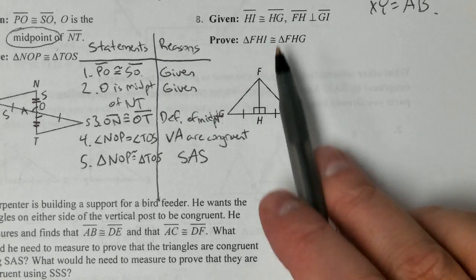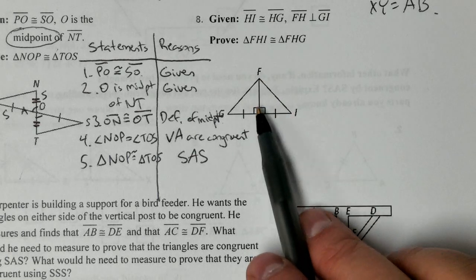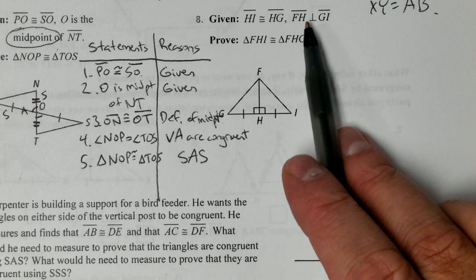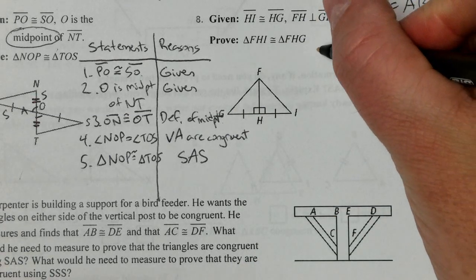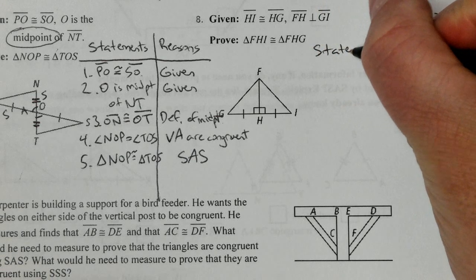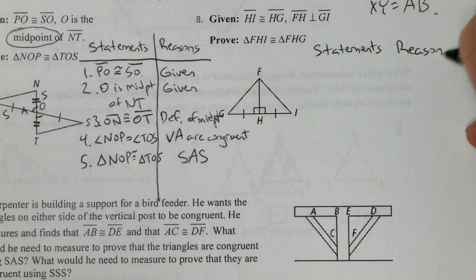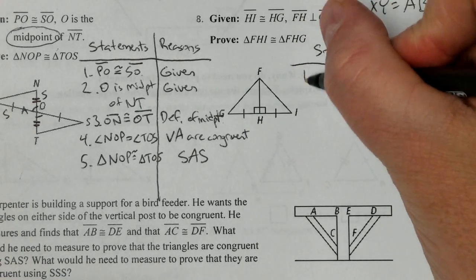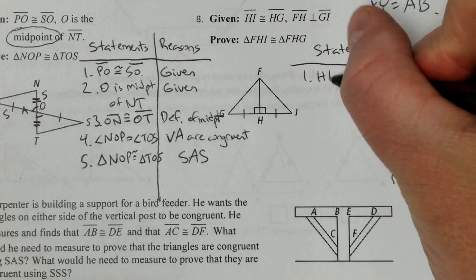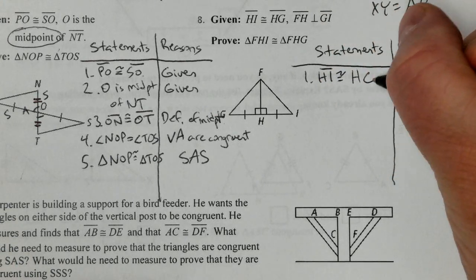Okay, on our next one, we're given HI is congruent to HG and that these are perpendicular. So again, we're going to do statements on the left and reasons on the right. And our first one is HI congruent to HG.